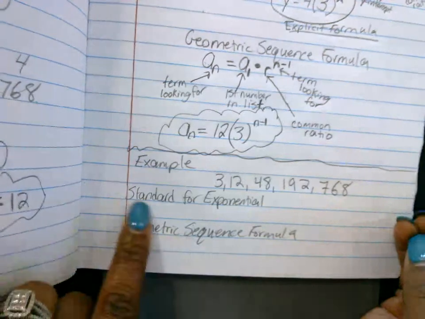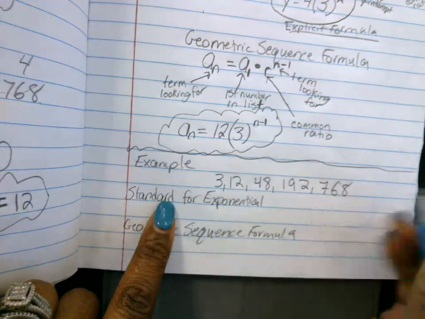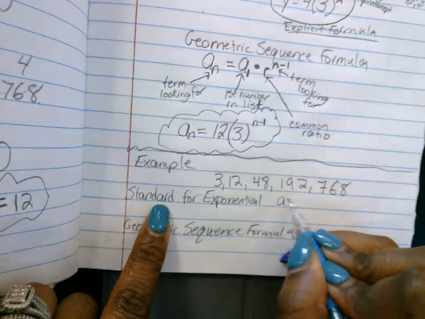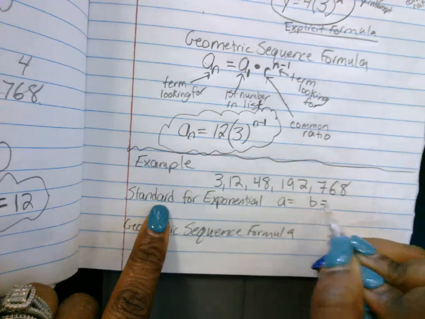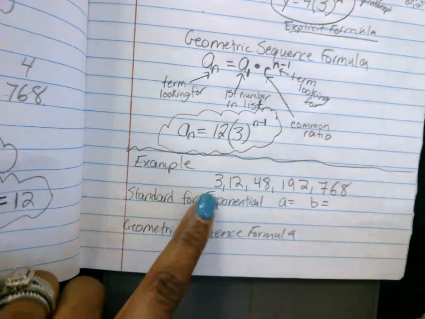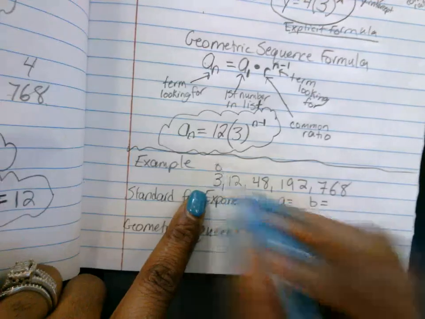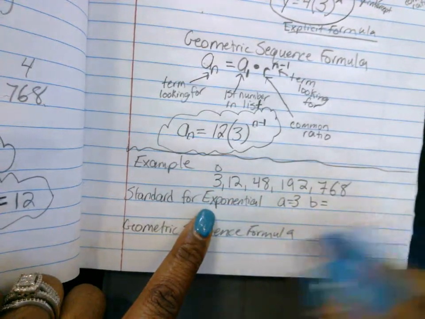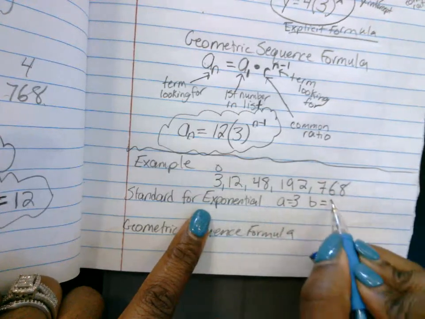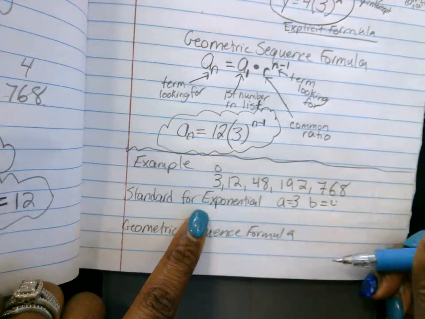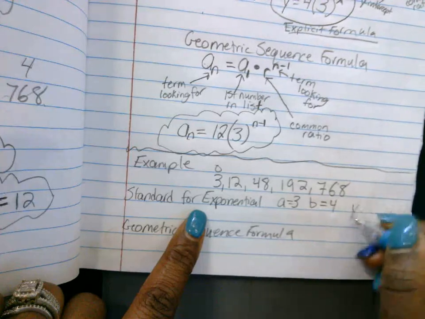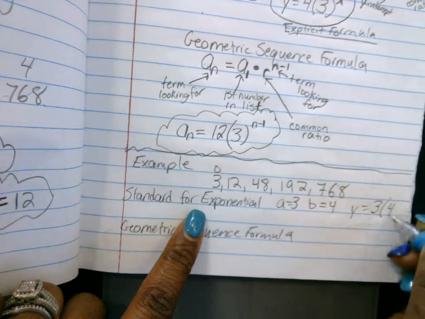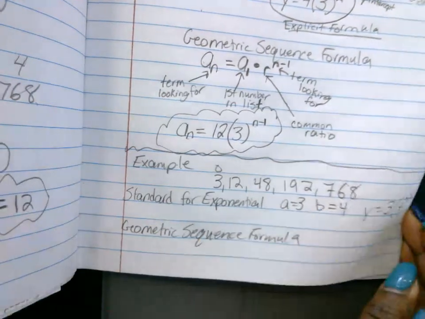All right, what did you get for the standard form for exponential functions? What's your A and then what's your B? My A is 3. That's my zero number. What's my B? It's 4. I'm multiplying. My common ratio is 4. So then how do I write the equation?